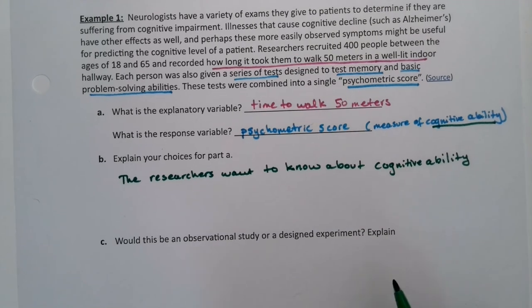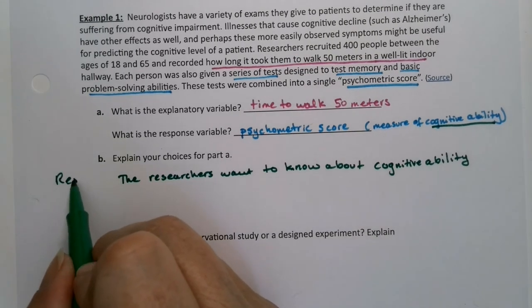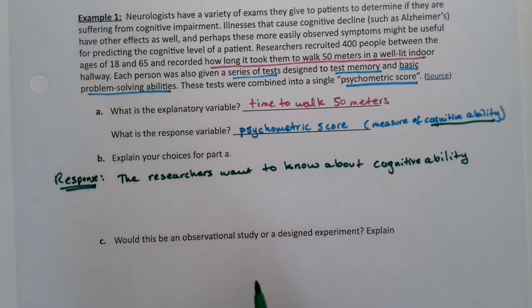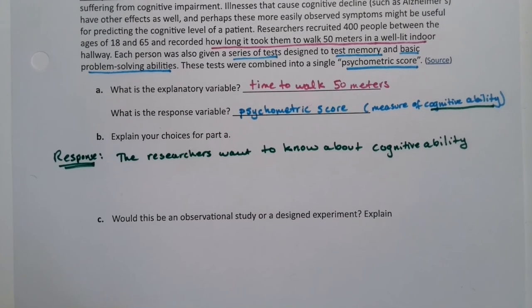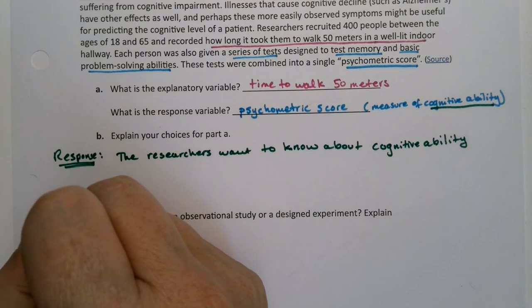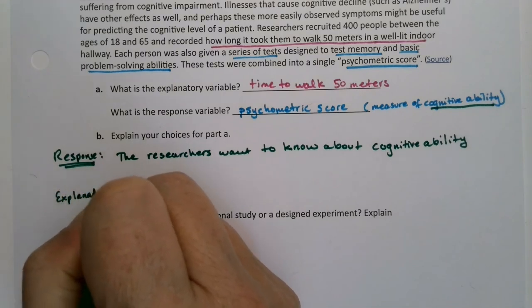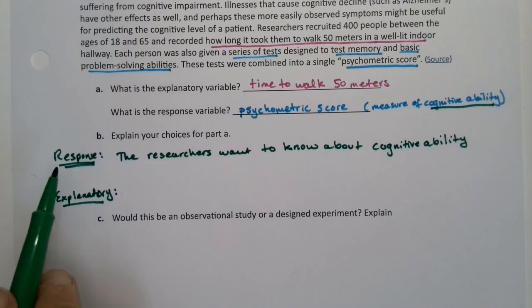Right? So the response has to be this, the thing you're actually trying to figure out: how can I measure cognitive ability of patients? And an explanatory is one possible thing that might be exposing or affecting that response variable.